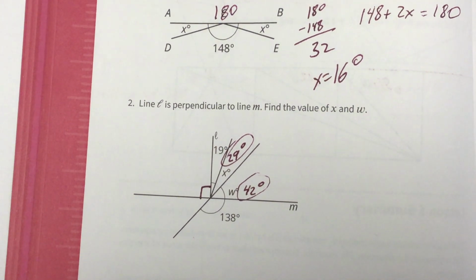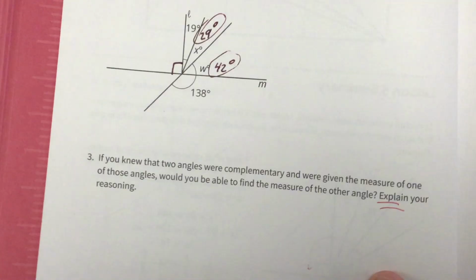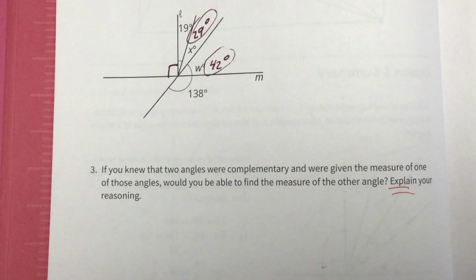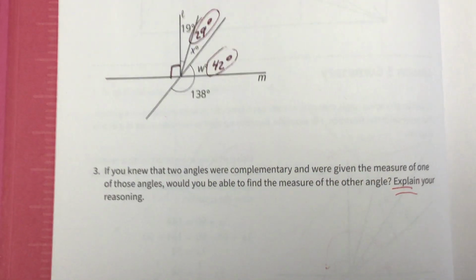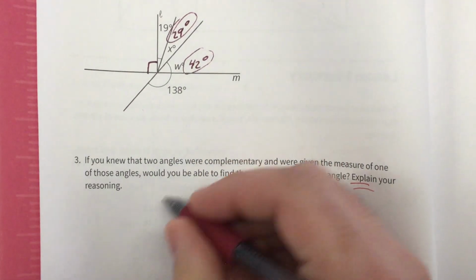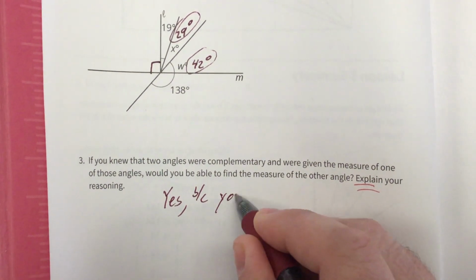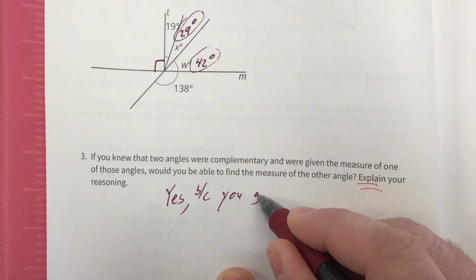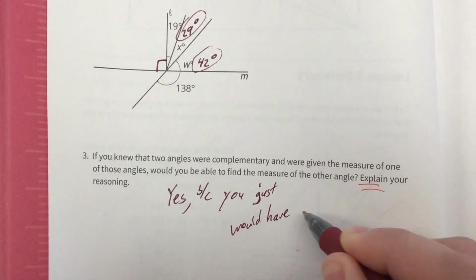Question 3. Brody, would you read it, please? If you knew that 2 angles were complementary and were given the measure of one of those angles, would you be able to find the measure of the other angle? Explain your reasoning. What do you think on that one, Brody? You would be able to, because you'd be able to subtract the angle you were given from 90 and get the correct angle. That's exactly right. Because you just would have to subtract from 90.